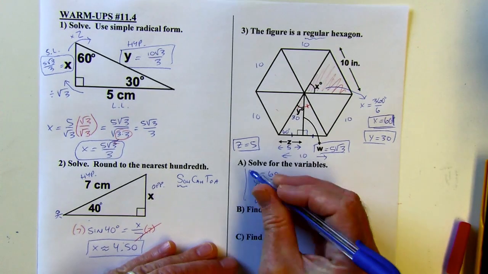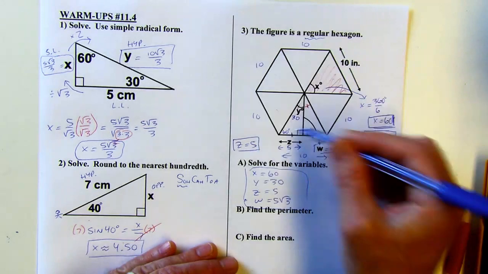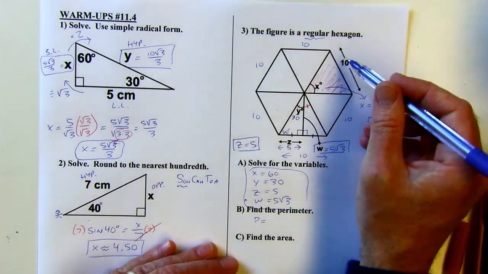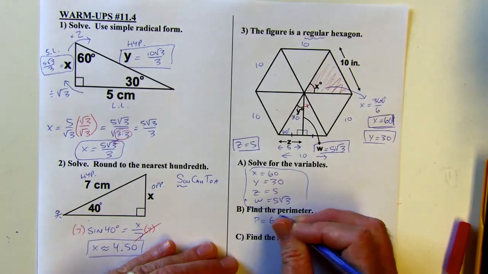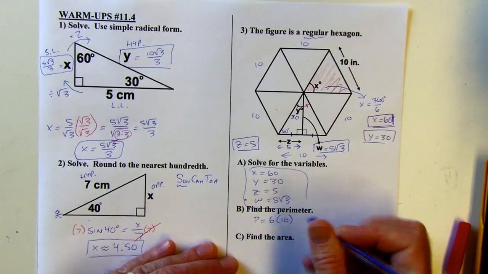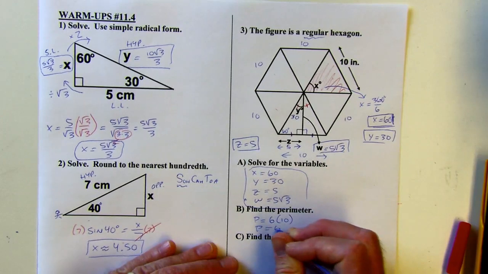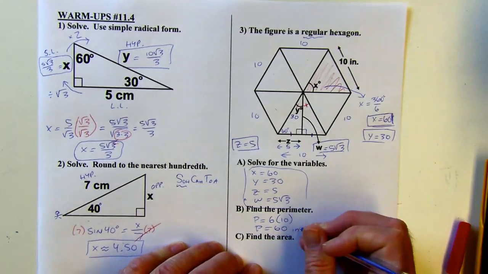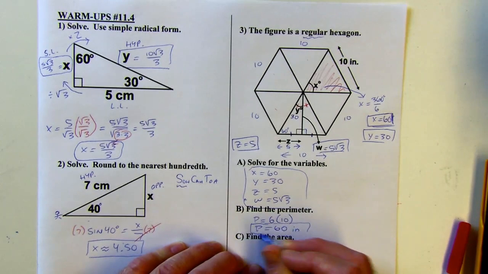Okay. So next up, I'm going to find the perimeter. Perimeter is the distance all the way around the outside. So those are all 10s. I'm just going to think, how many slices are there? There's 6 slices. 10 plus 10 plus 10 plus 10 plus 10 plus 10. Or you can just do some quick multiplication, and that's going to give me 60. And this is in inches. I don't want square inches because this is still just a distance that you can measure with a ruler.